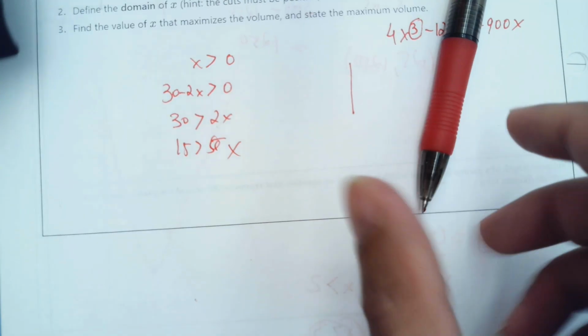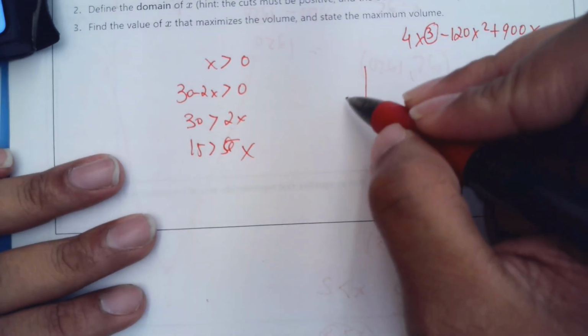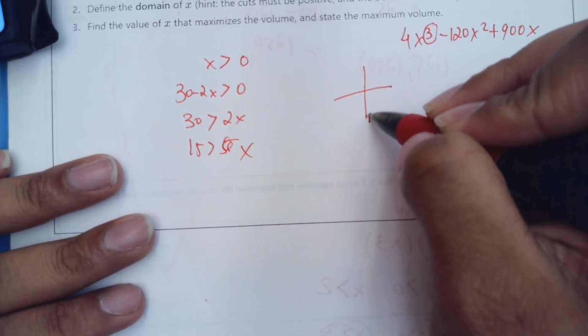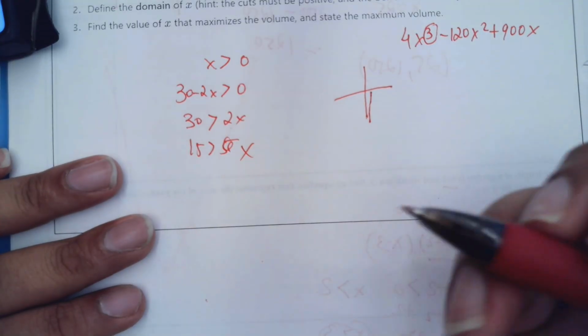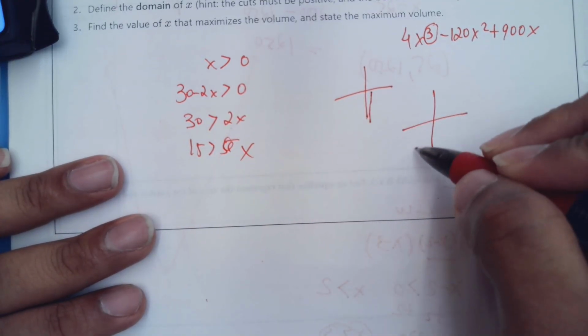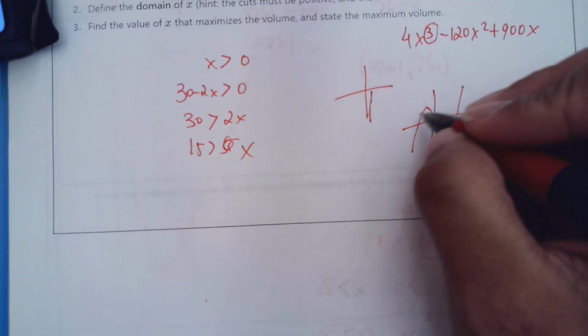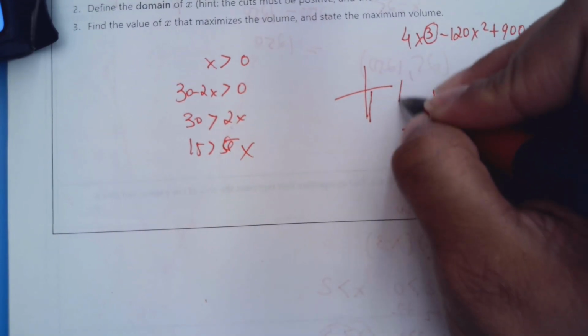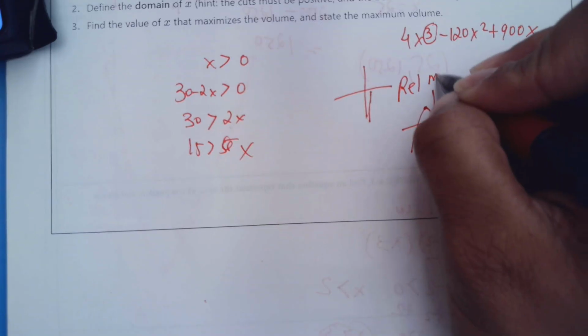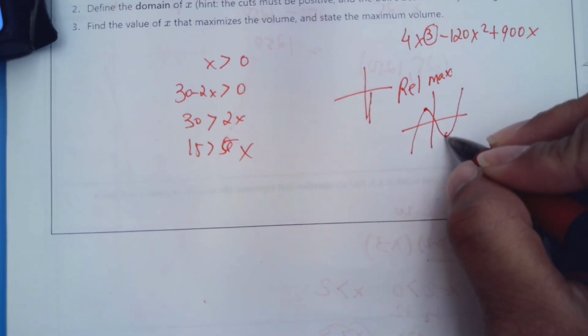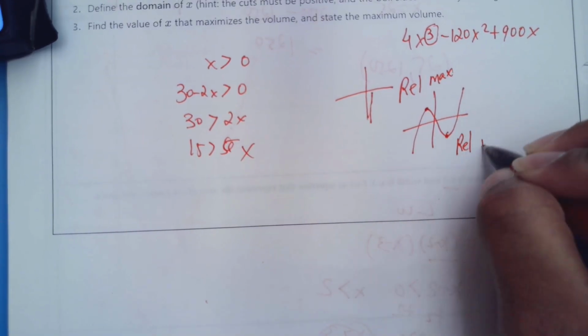Okay, here's what's going to happen when you graph it. The entire point of this was to talk about this. Let's say that you have this graph. This right here is called a relative max. This right here is called a relative min.